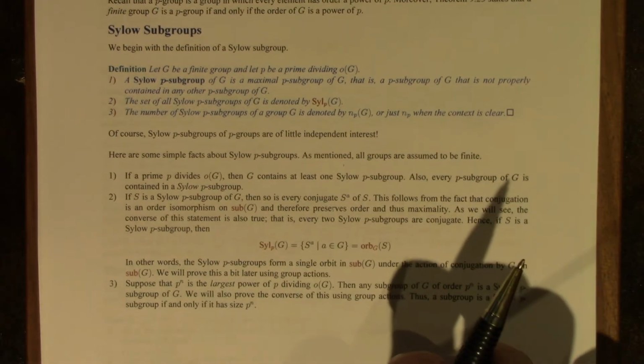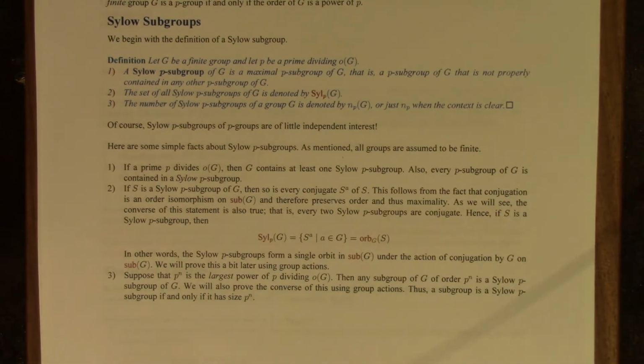One thing to note is that if G is a p-group, it has exactly one maximal p-subgroup, G itself. And so it has one Sylow subgroup. And of course it has no other Sylow subgroups of other prime powers. So when G is a p-group, the whole Sylow theory is very boring. It's only interesting when the order of the group G is divisible by two different primes.